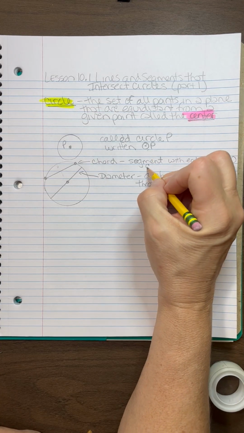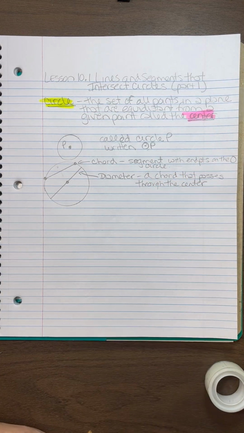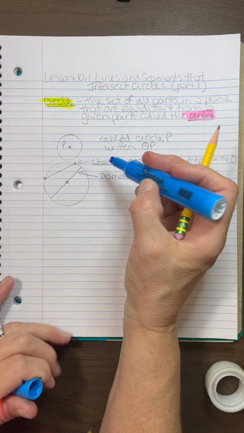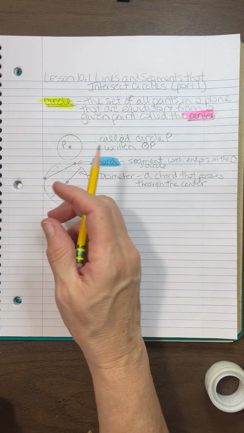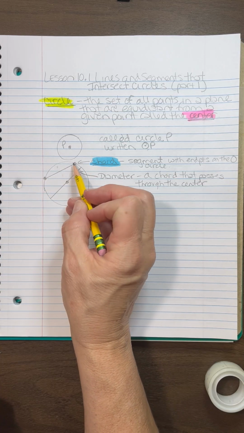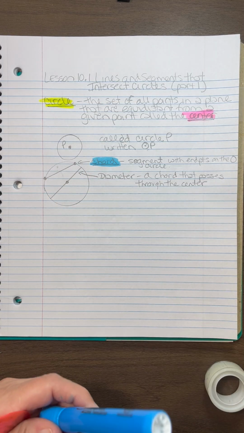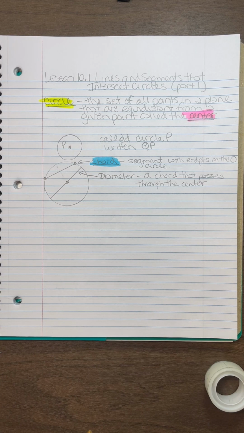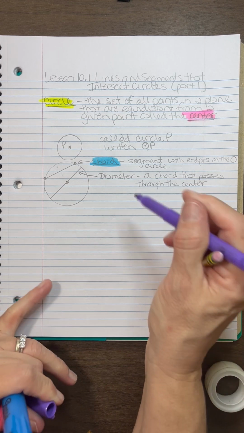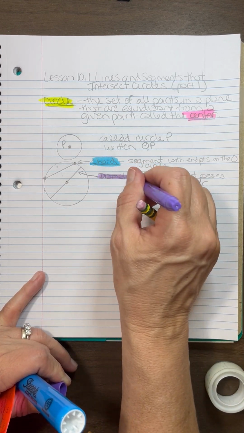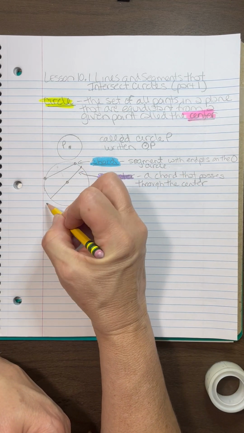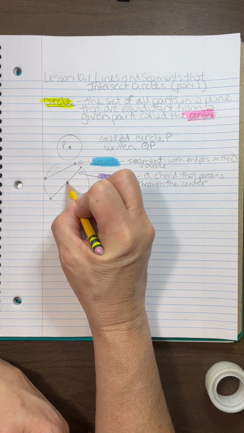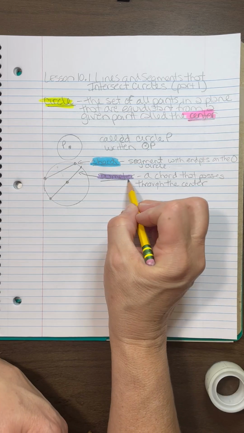So we have a chord, which is going to be any segment that has both endpoints on the edge of the circle. And we have diameter. See how that is a chord because it has its endpoints on the edge of the circle, but it happens to go through the exact middle. So that's your diameter.